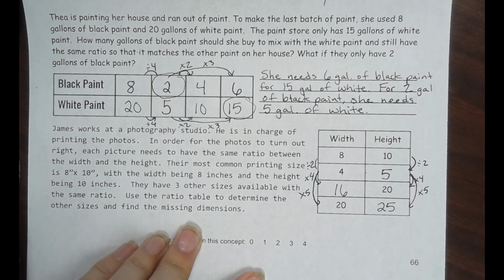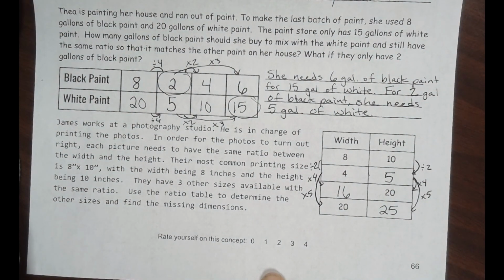Okay, you can see how we use the same common ratio. We just made a bunch of equivalent fractions here, equivalent ratios. And in the table, it could help us figure it out.